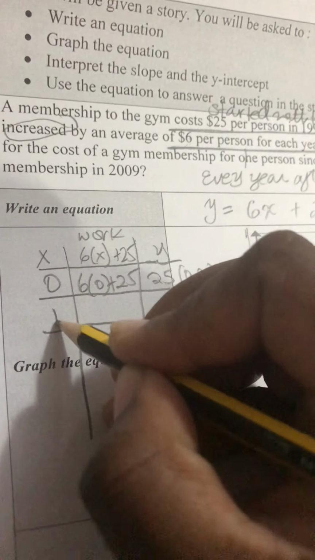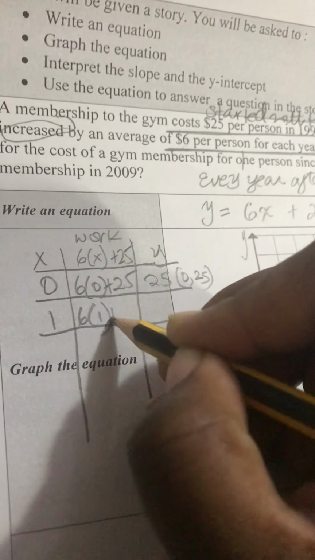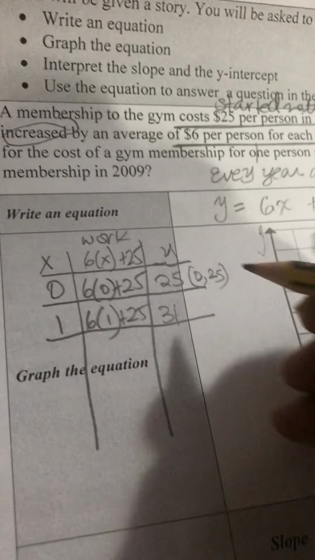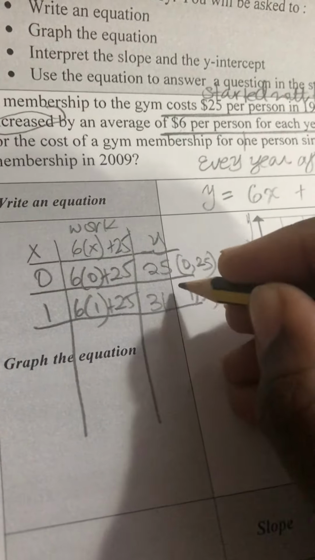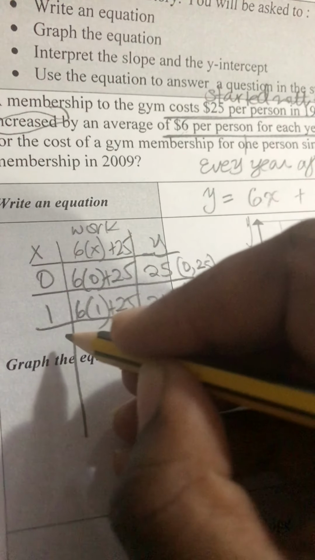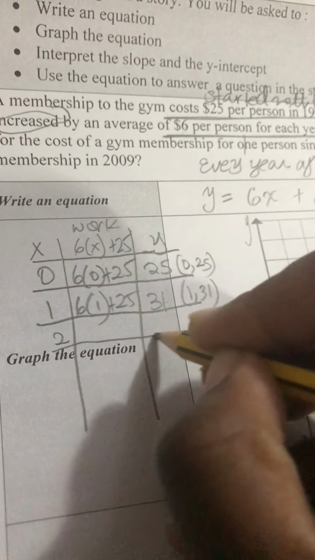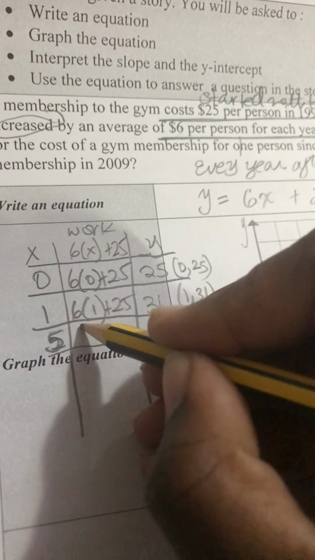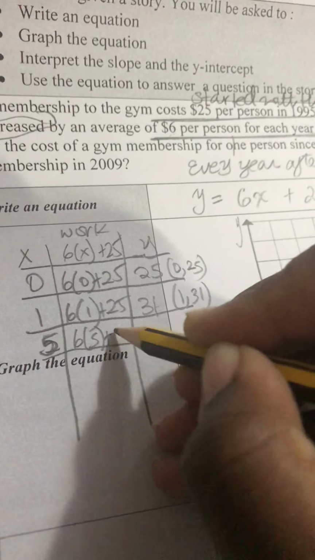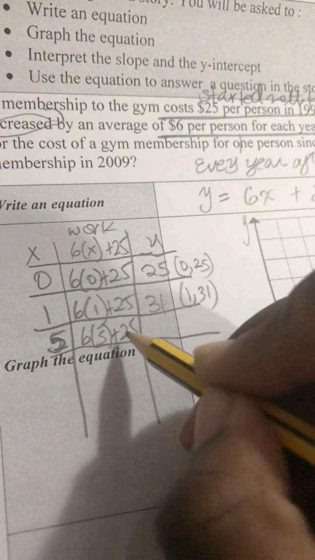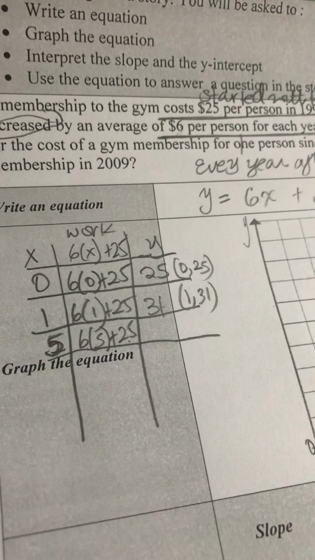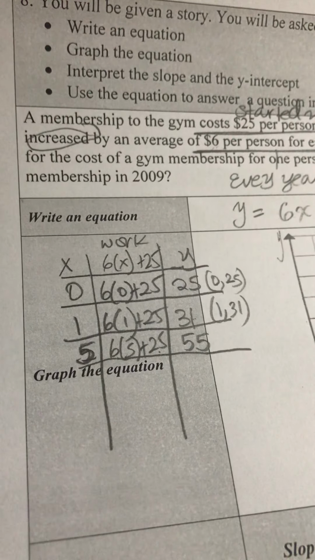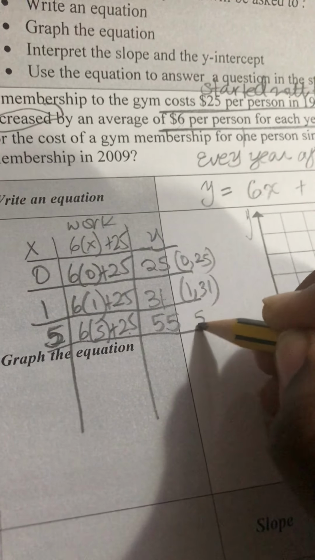And I do 1. 6 bracket 1 plus 25, that is 31. And 31 is not a friend of 5. I want friends of 5. So let me try with 5, because I've noticed I want to use 5s, okay? 6 bracket 5 plus 25. This is 30 plus 25, is 55. So 5 goes with 55.